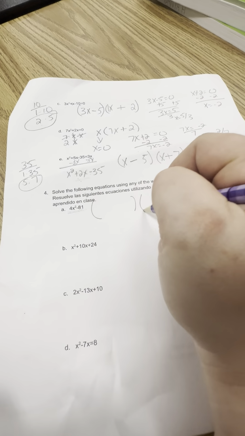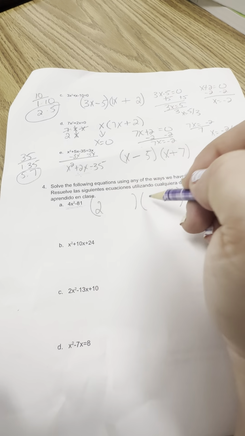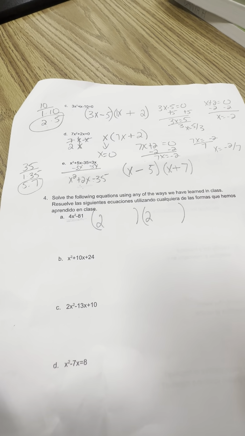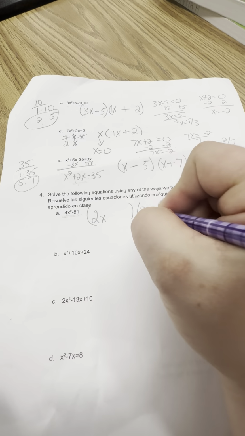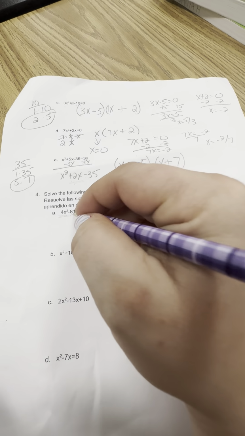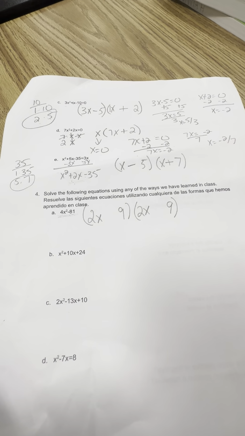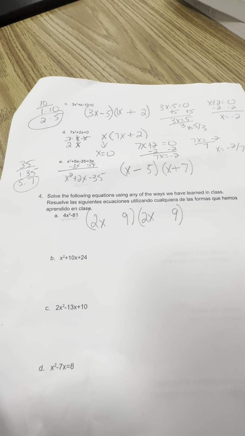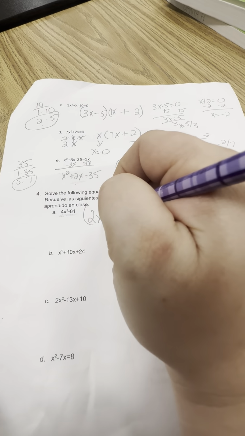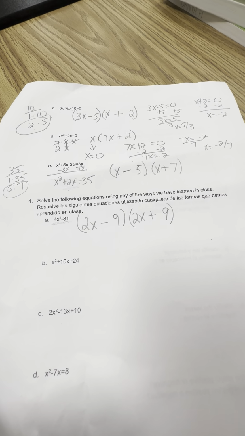This one, we're going to set up 2 sets of parentheses. The square root of 4 is 2. So I have 2 in each set of parentheses. I have x and x, because I have my variable. The square root of 81 is 9, or 9 times 9 is 81. Now the fun part about difference of squares, because I don't have that middle section, the middle terms need to cancel out. So I need a negative and a positive to make everything go away.